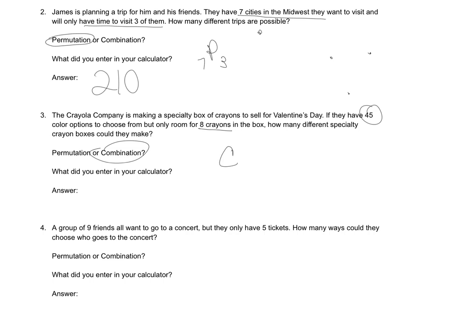So we'd have a combination of 45, choosing 8 of them. And that's a lot of different boxes of crayons that they could make. They would have 215,553,195 different ways that they could make boxes of these 8 crayons.